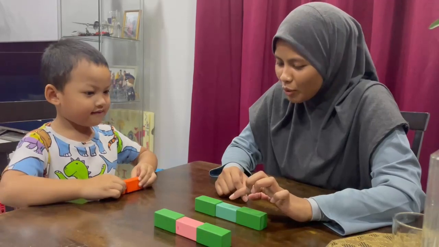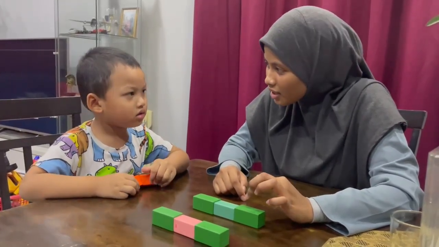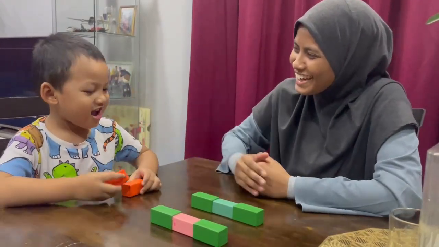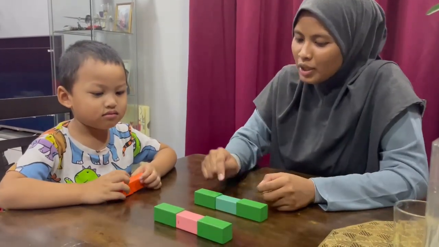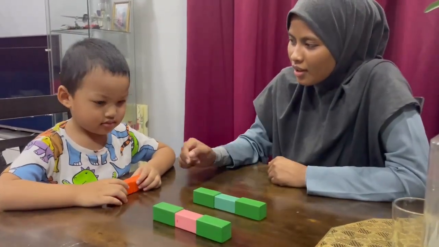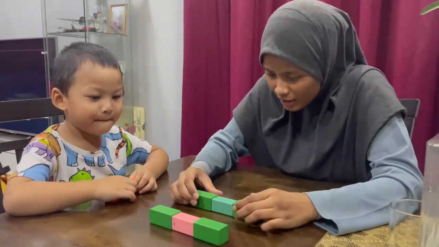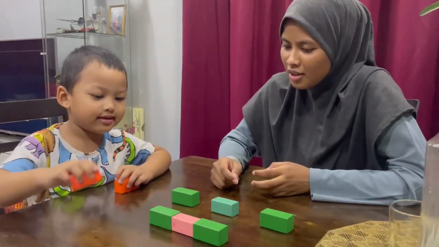Tengok ni. What is this? Lighting blue. What? Lighting blue. Lighting blue. Ish. So clever lah Khalid. Okay, this one. Okay. Mana lagi banyak? This one ke this one? That one. This one lagi banyak. Okay, kalau mau you do like this? Mana lagi banyak? This one.